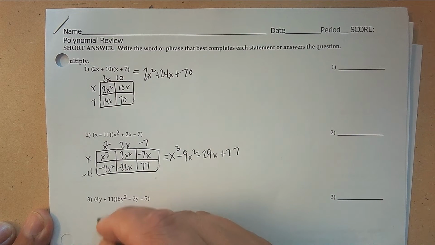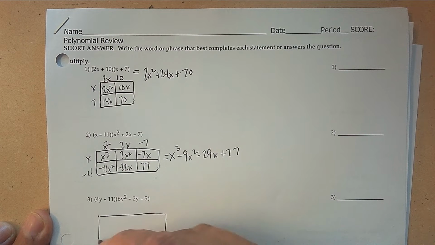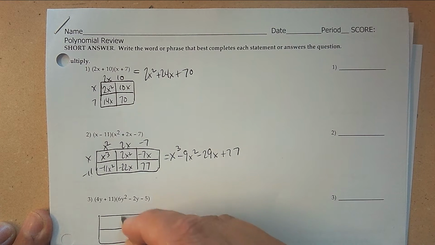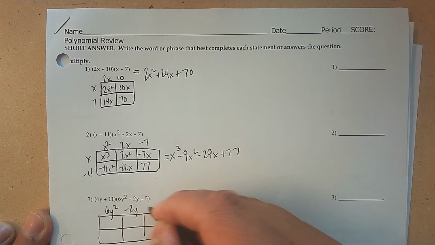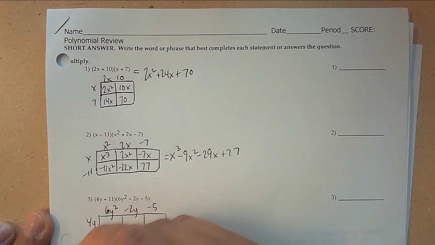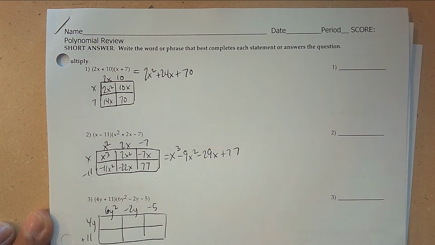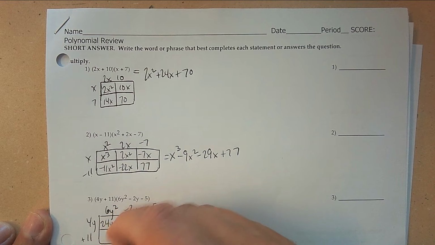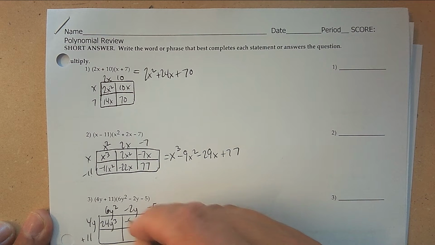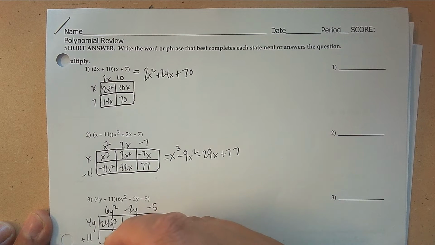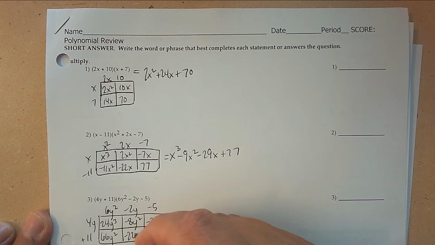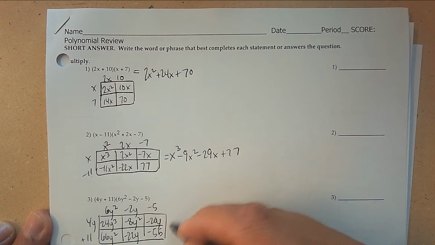One more time. This time it's y instead of x, but everything else is similar. The trinomial will go on top, the binomial will go on the side. Multiply 4 times 6 and add the exponents. 4 times negative 2, add the exponents. 4 times negative 5, we have a y. 11 times 6, 11 times negative 2, 11 times negative 5, which is negative 55, and then that's it.